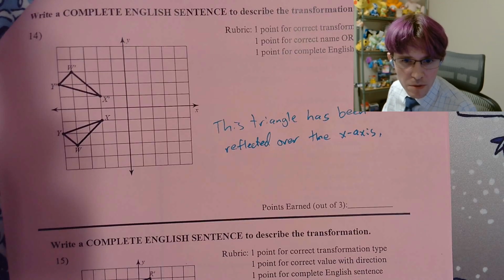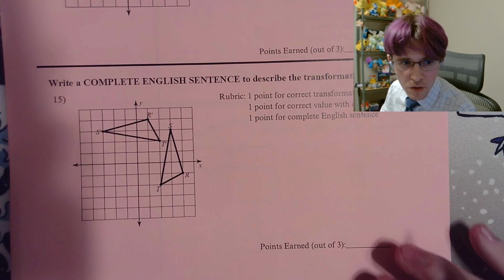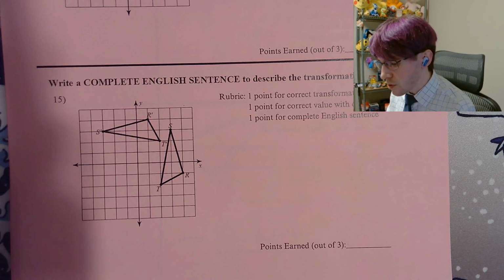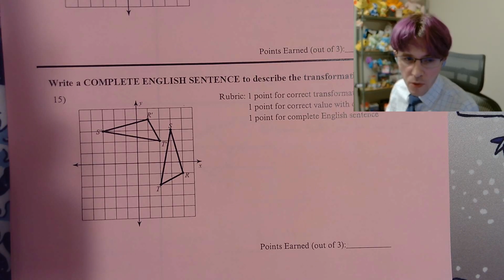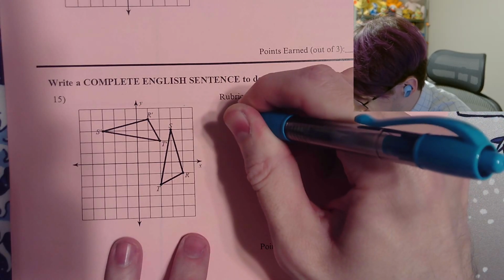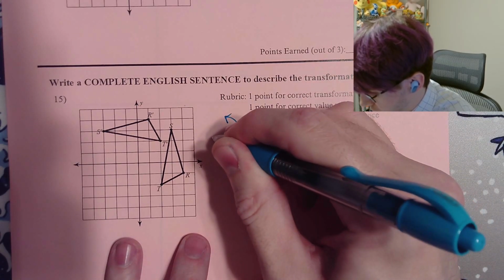All right, the last problem here. Here we have another triangle. This one's going to be a little different. We're going to be doing rotating. Please note that rotating is always to the left. So you're always going this way with it. You're always going that way. So you have to go this way with it.